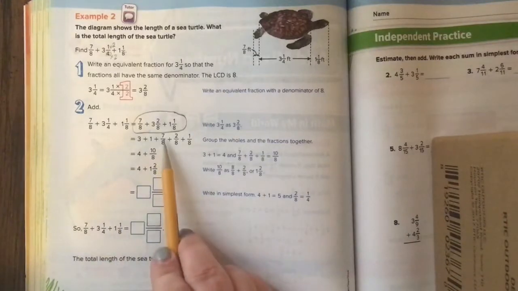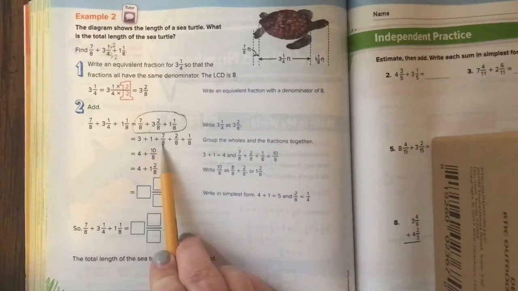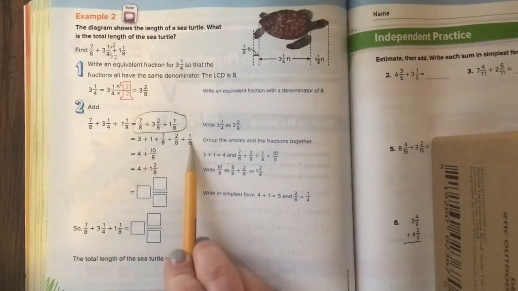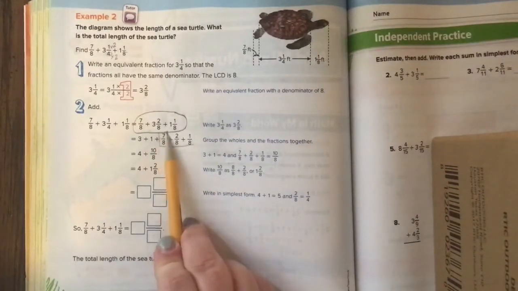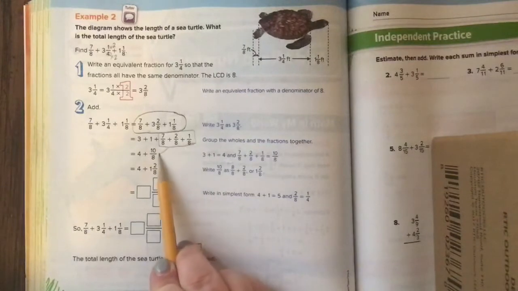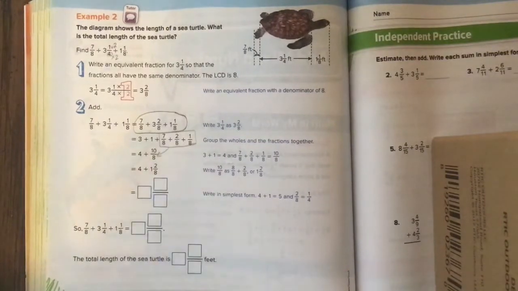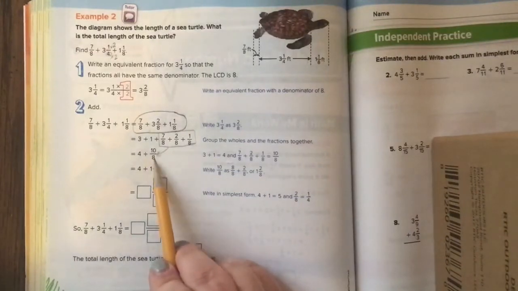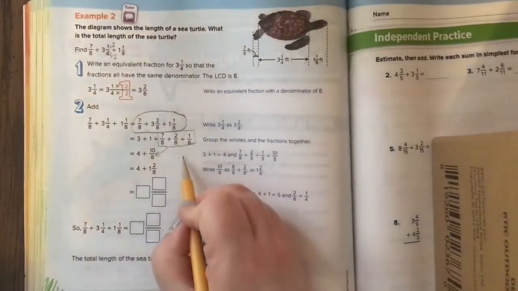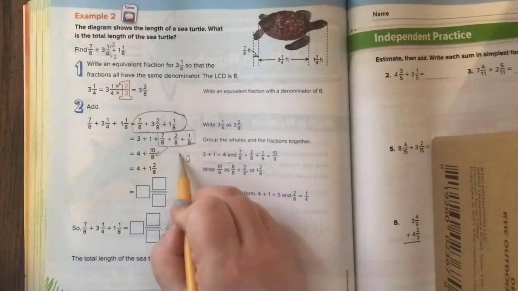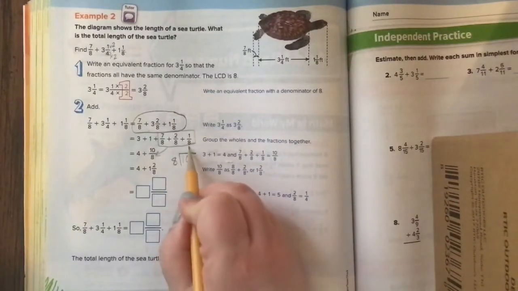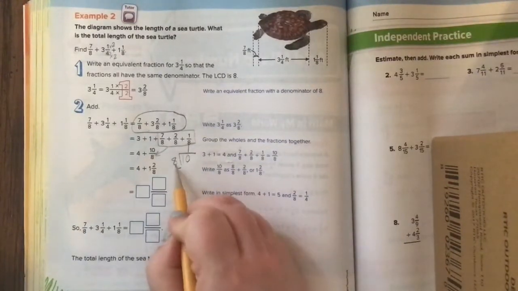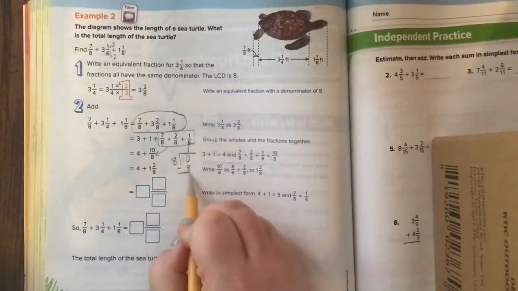So the first thing we do is we add up the 7/8, the 2/8, and the 1/8 right here. And they do that for you. They show you that's 10/8. If we wanted to, and we have to, rewrite this improper fraction as a mixed number. 8 goes into 10 one time, that's 8.